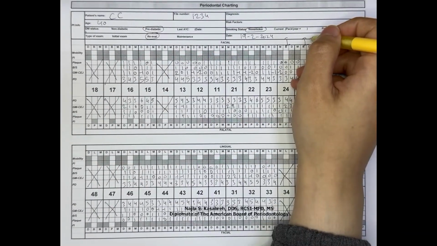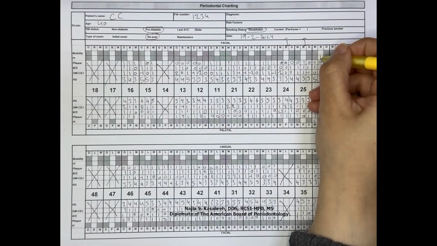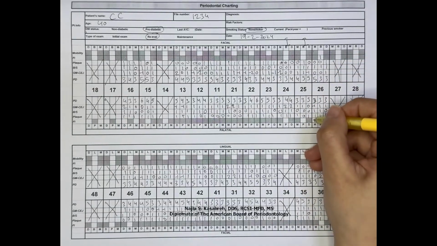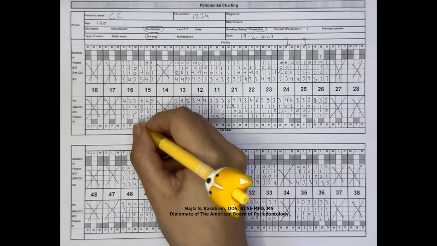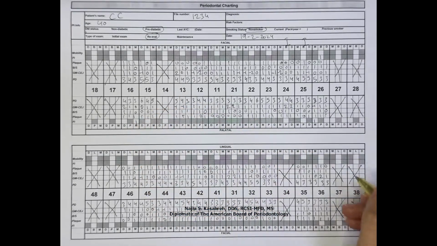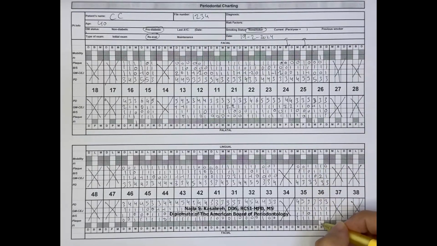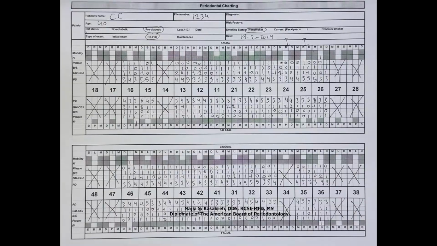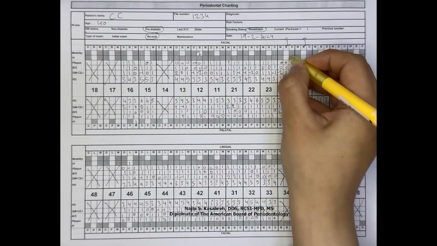When assessing furcation involvement, note that the buccal furcation of upper teeth is recorded from the buccal side, whereas the mesial and distal furcations are recorded from the palatal sides. Conversely, for lower molars, record the buccal furcation from the buccal side and the lingual furcation from the lingual side. Next, record the grade of the mobility of each tooth in its assigned box.